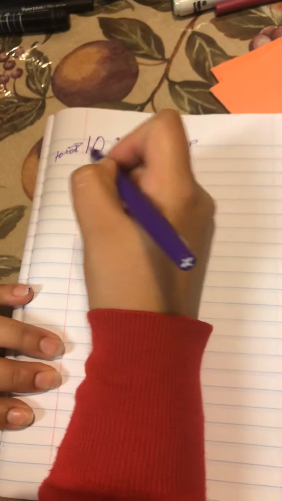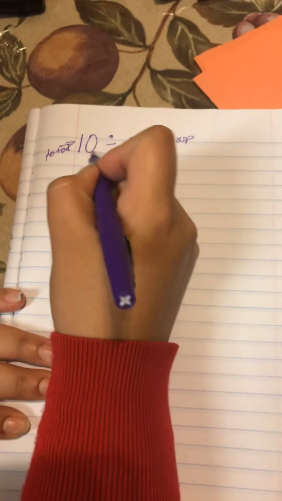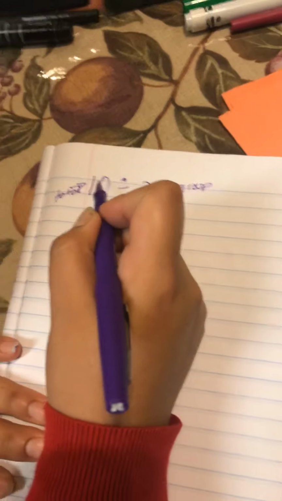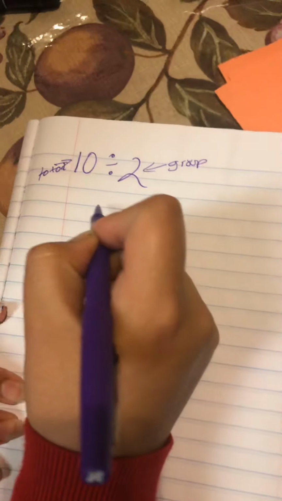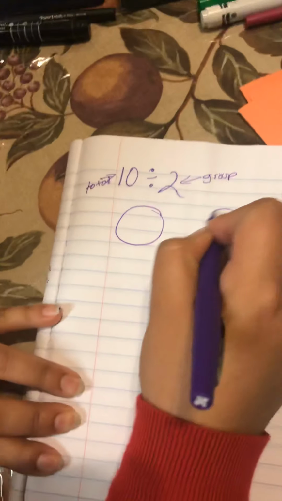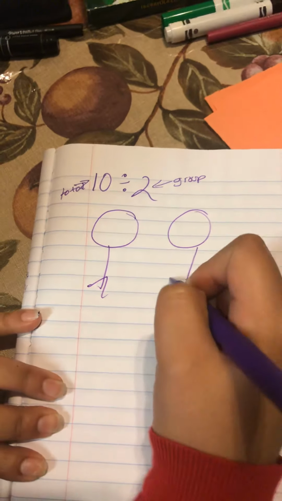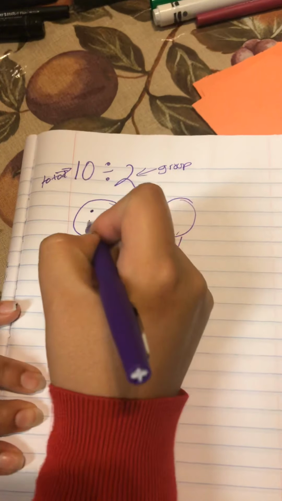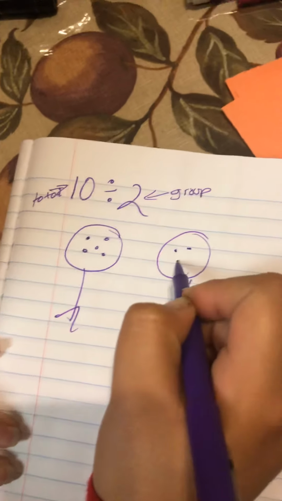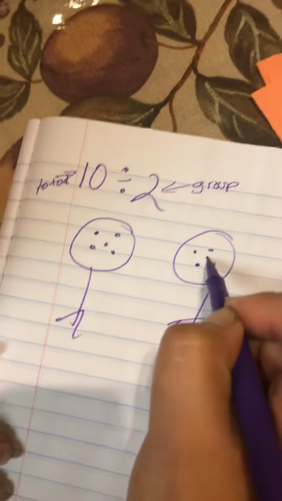So in this case, my total number is 10 chocolates, and I want to divide 10 chocolates into 2 people. So I will make 2 people right here, and each of them are going to get 5 chocolates. Delicious.